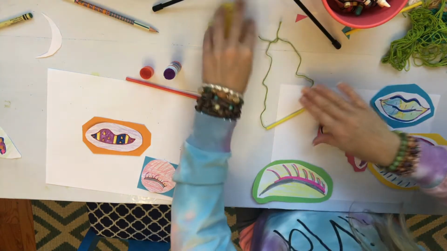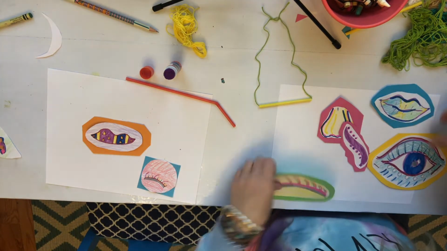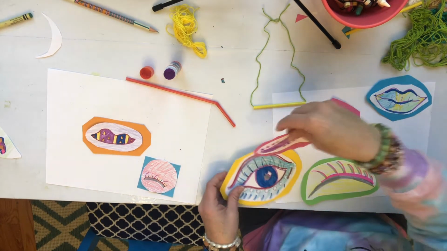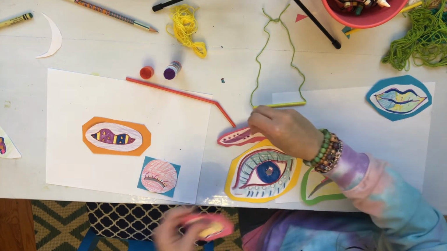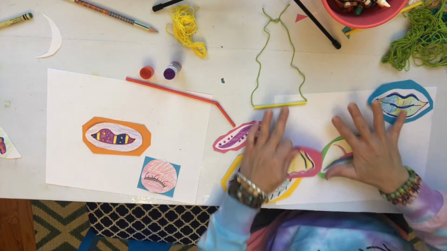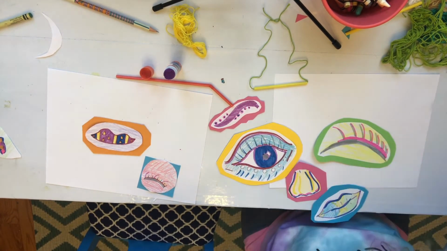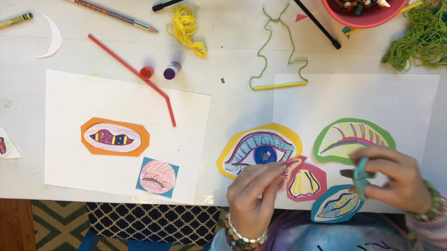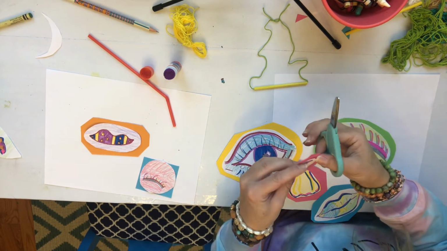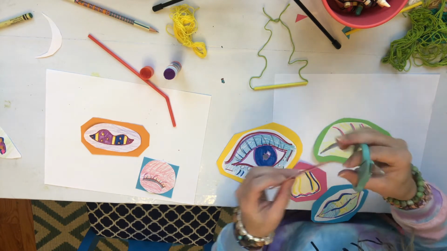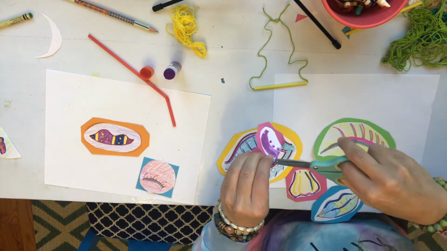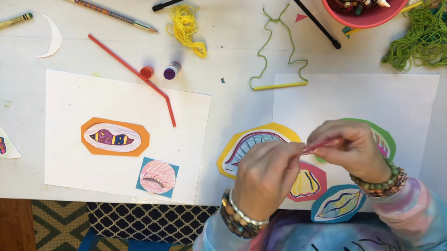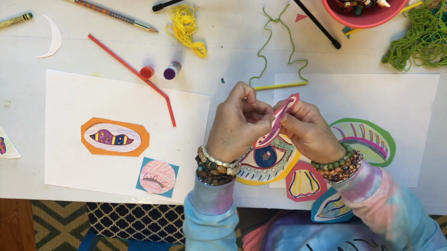Now what I'm going to do is lay out my face, how I want it to look. So I think I want my eyebrow on top, and then my eyes, and then my nose and my mouth at the bottom. So to make it all stick together, I'm going to cut a little hole. If you have a hole punch, that would be great. We don't have one right here. So I'm going to just snip a little hole in my paper there.